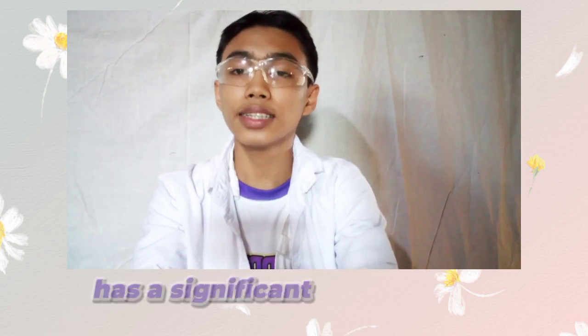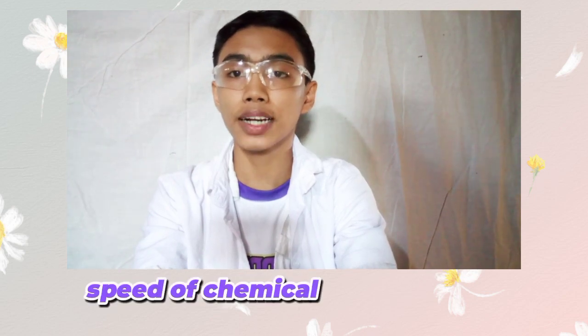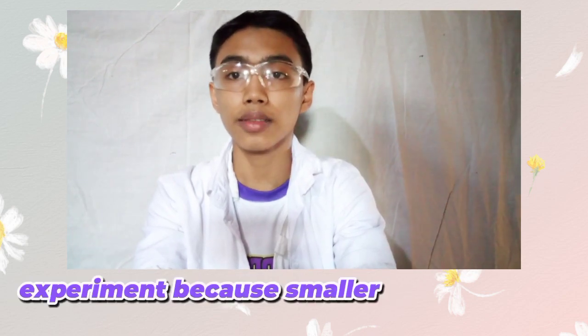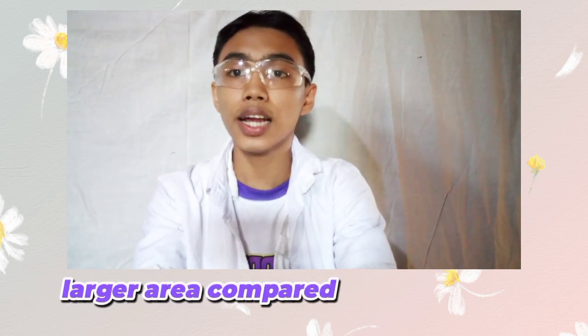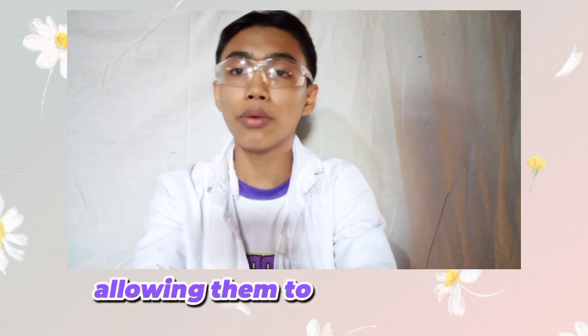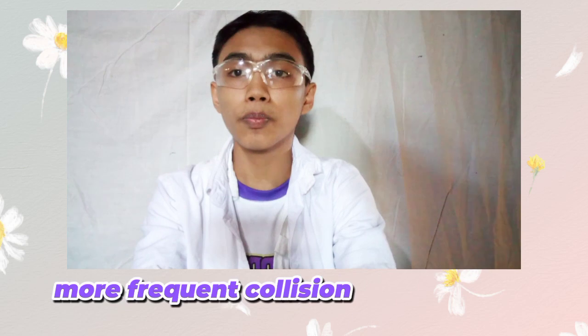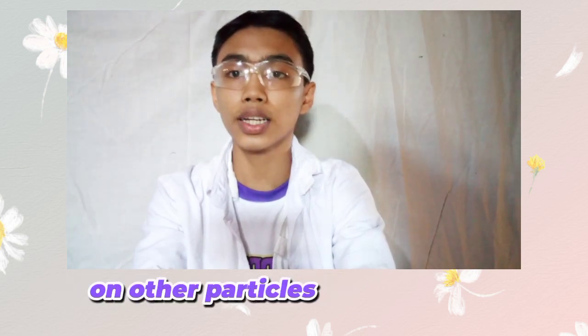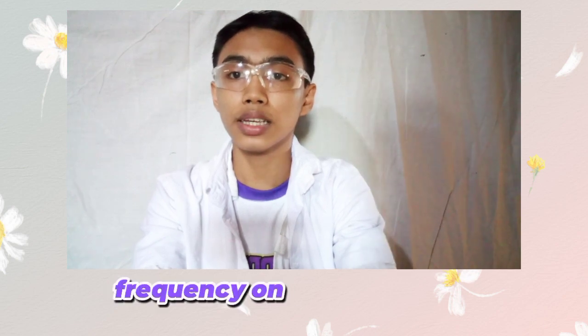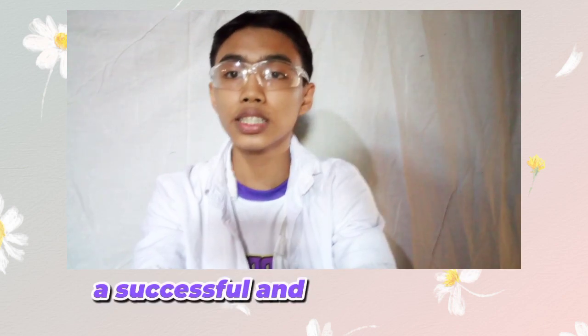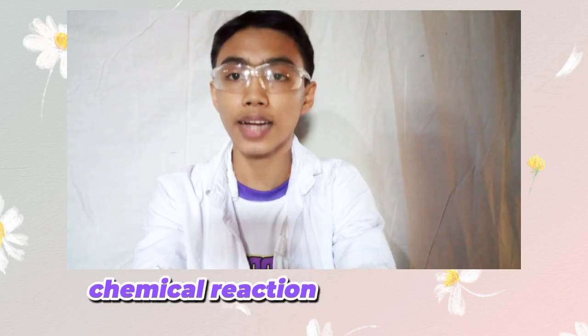The size of particles in our experiment has a significant impact on the overall speed of chemical reaction, because smaller particle size have a larger area compared to their volume, allowing them to have faster and more frequent collisions with other particles. This leads to a higher frequency of successful collisions and a shorter time of chemical reaction.